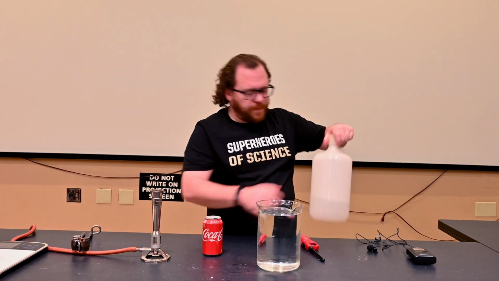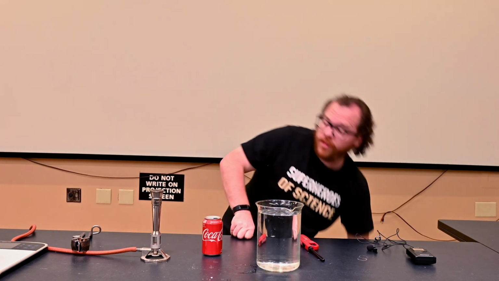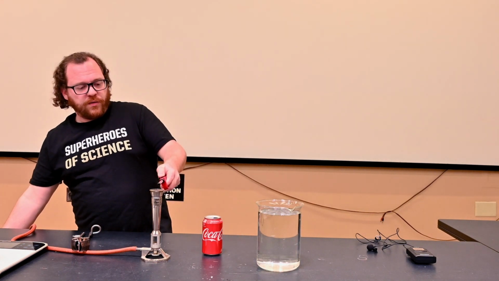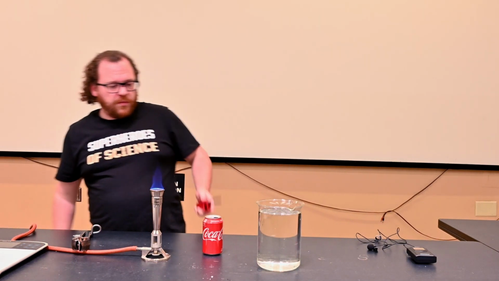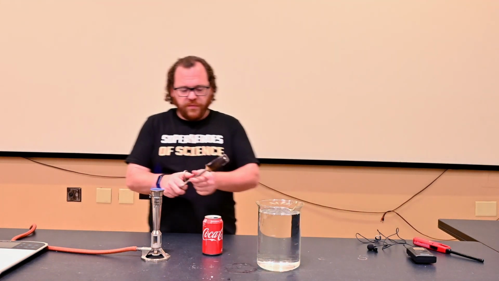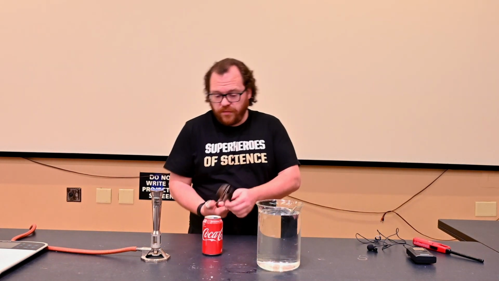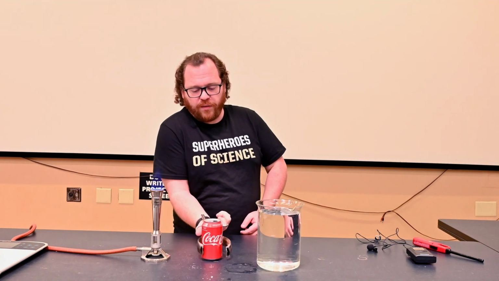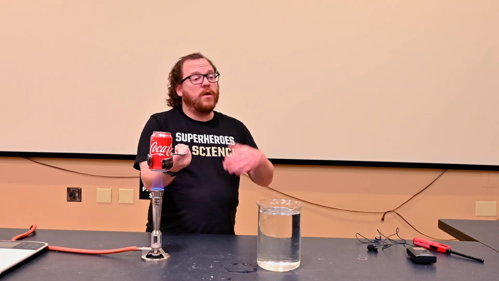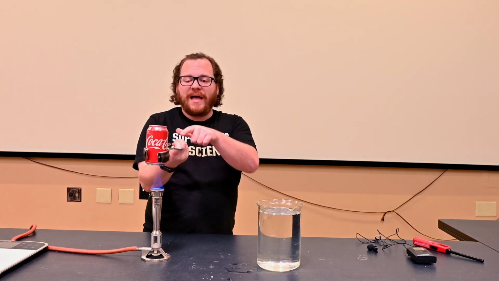And I'm going to heat that water up over this burner. So let me fire up my Meeker burner. And I'm going to use tongs because holding this with my bare hand would be unwise. So as I'm heating this up over the burner, we're going to heat that water in there up until it starts to boil.